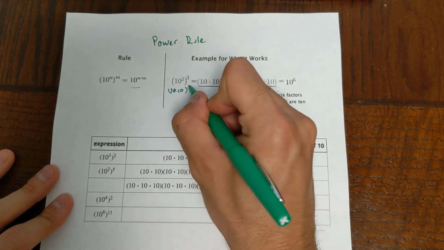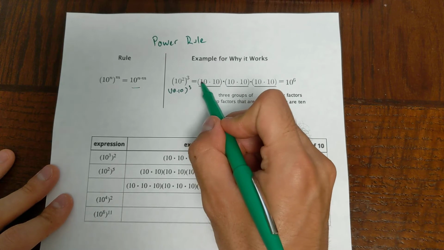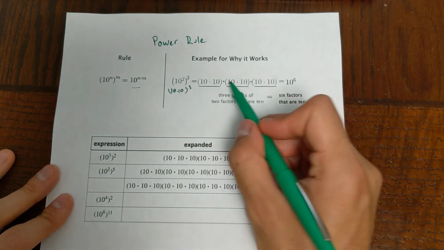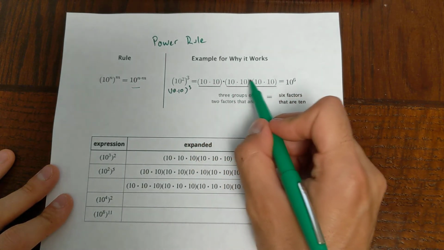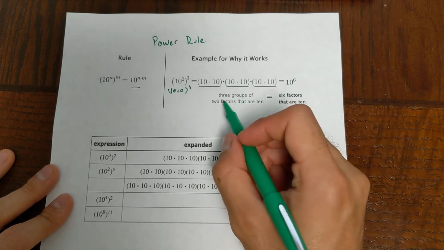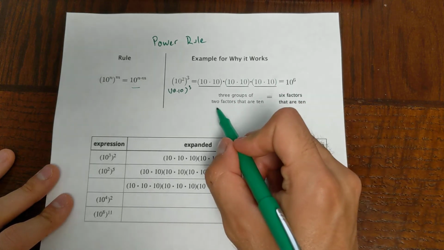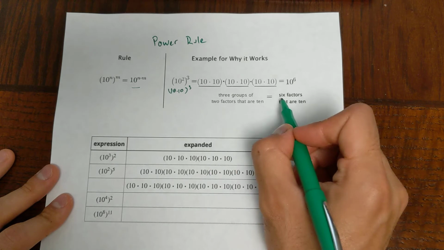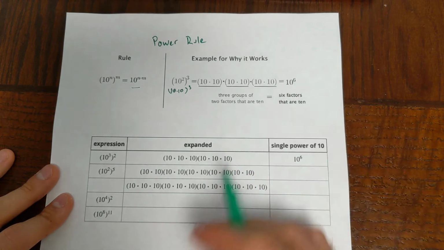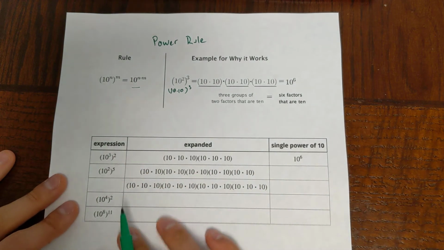So we have 10 times 10 to the third power. So we would have 10 times 10 three times, three sets of them. So we get 10 times 10, 10 times 10, 10 times 10, and we would get 10 to the 6th. So once again, there's just three groups of 2 factors that are 10, and we get 6 factors that are 10. Let's go ahead and fill out the rest of the table here.